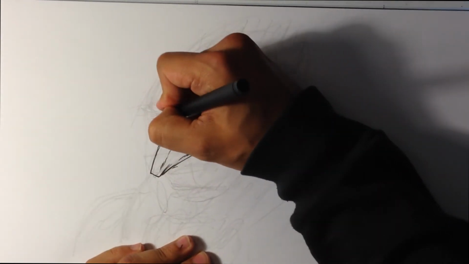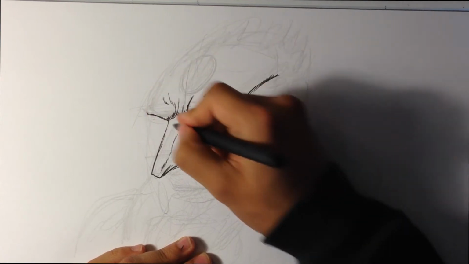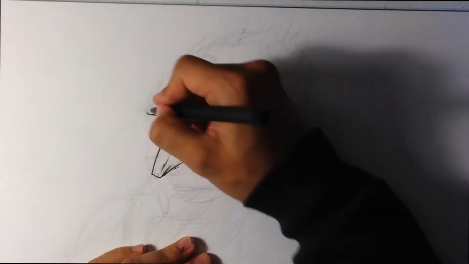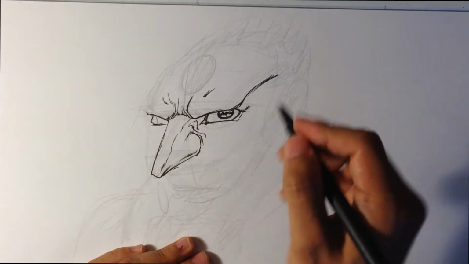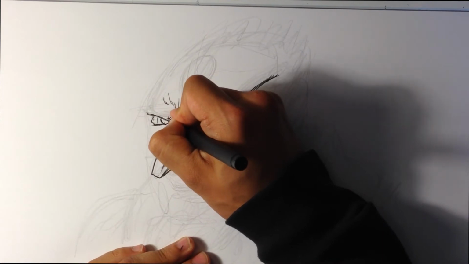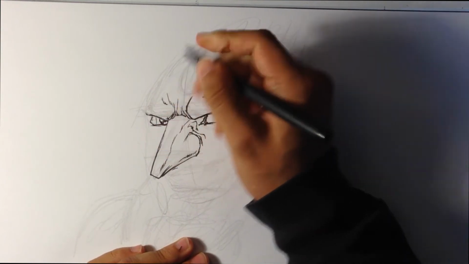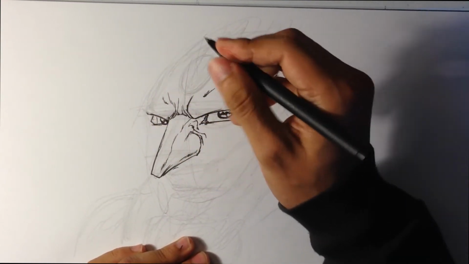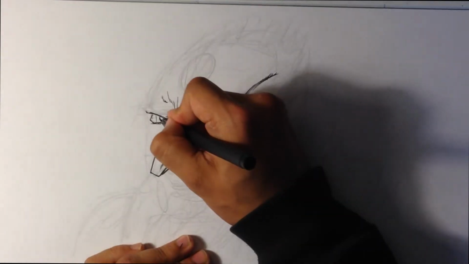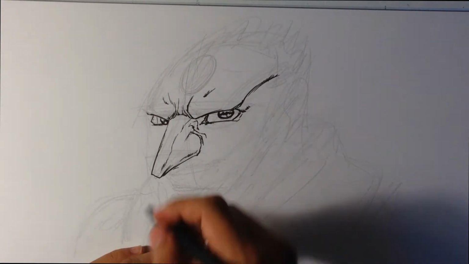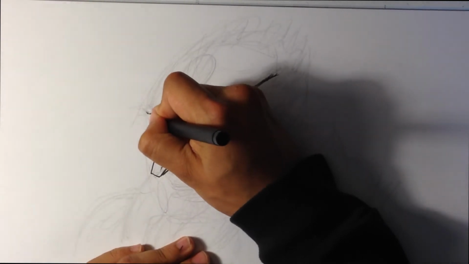Go to the other eyeball. It's going to be a little bit hidden by the side because he's a 3/4 view. Trying to even it out, but I'm already a little off because of this eye. The eyeball on the left is touching the bottom of the eyelid. Trying to stretch it out a little bit.